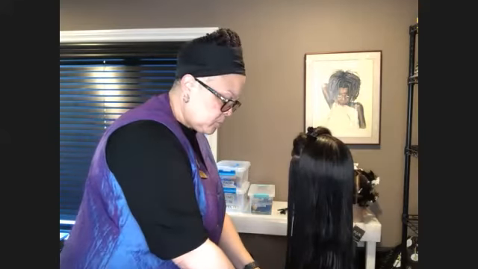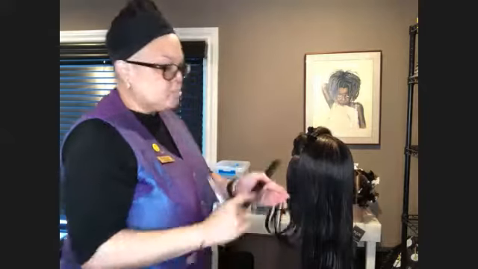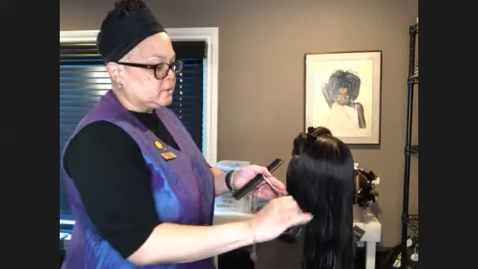Stay zero as you possibly can, so zero elevation. Take your guide from the back, move it to the front. Okay.